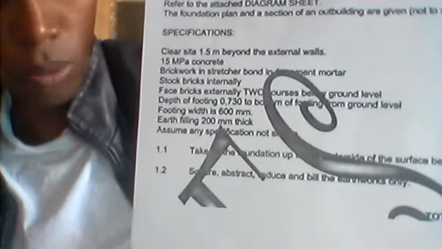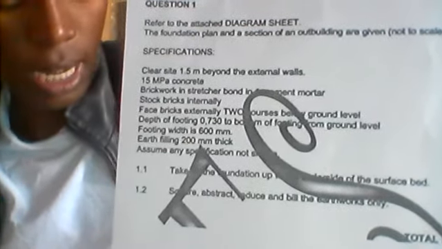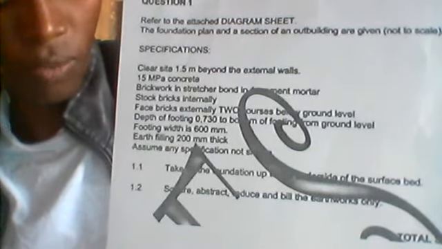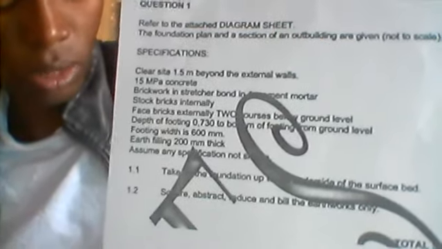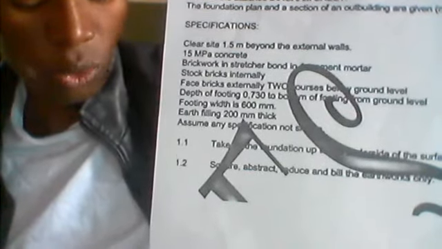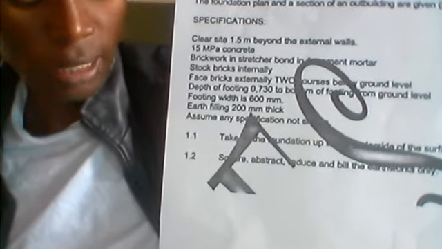The depth of the footing is 0.730 to the bottom of the footing from the natural ground level. The width of the footings is 600, and then the earth fill is 200. We are told that we need to assume any specification that is not shown.